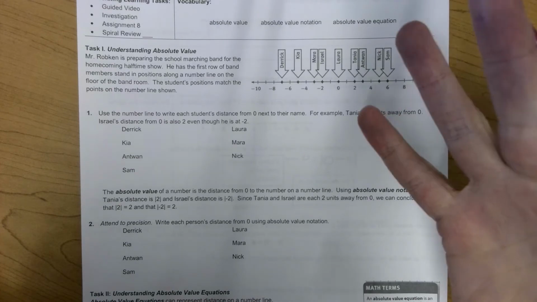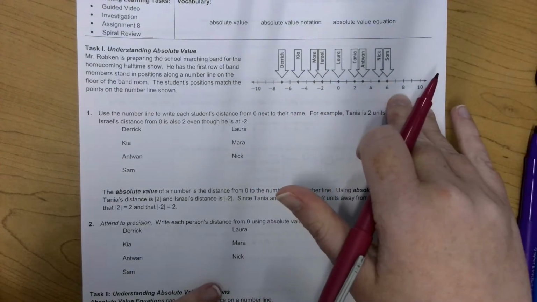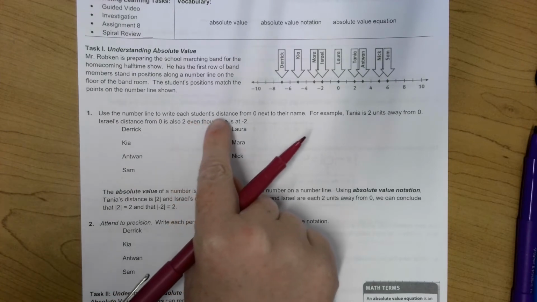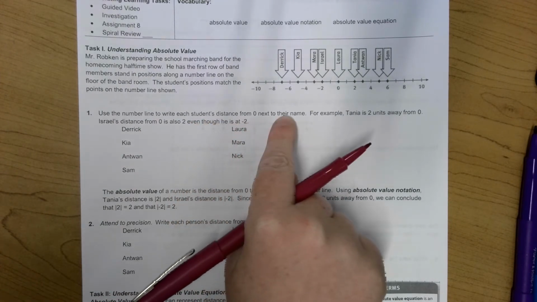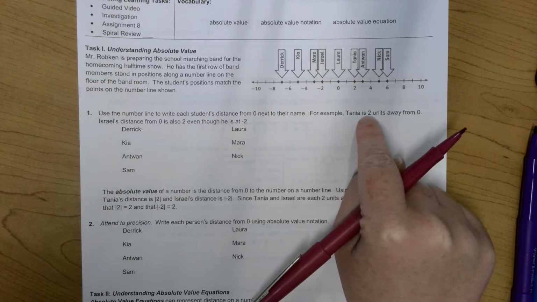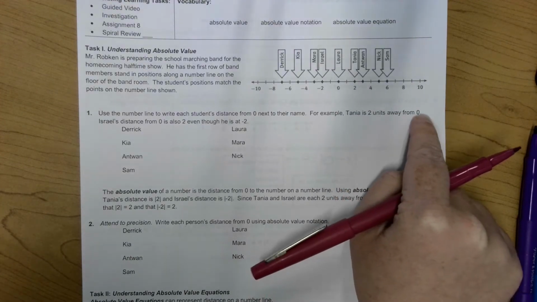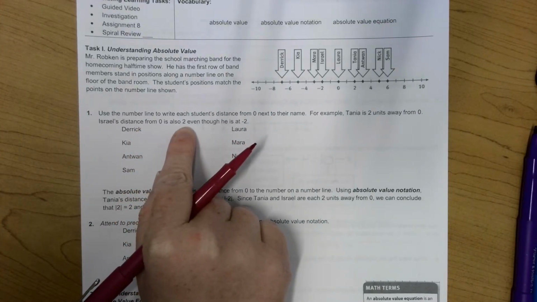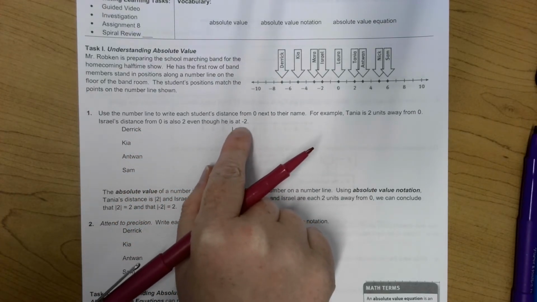The students' positions match the points on the number line shown. Use the number line to write each student's distance from 0 next to their name. For example, Tanya is 2 units away from 0. Israel's distance is also 2 units away from 0, even though he is at -2.